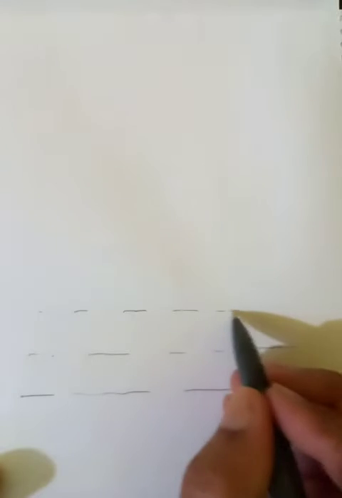Today we are going to draw the details of the grass and the field, how we draw it. We draw a few lines like this in different places. As we want to make a field, then a few lines will be here like this.